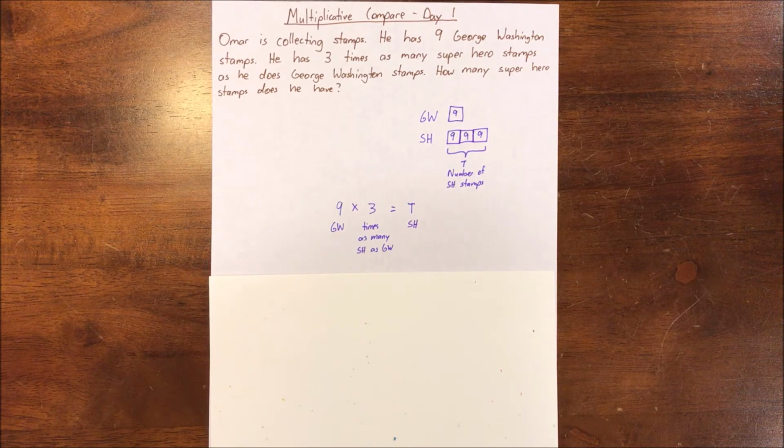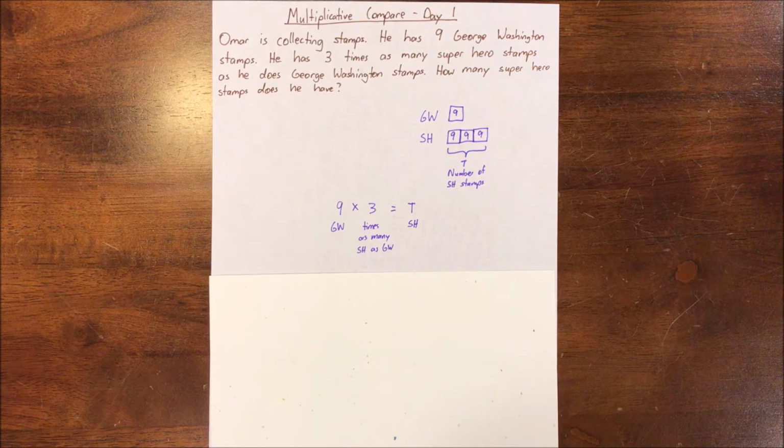So when we solve, are we going to end up with more George Washington stamps or more superhero stamps? How do you know? Say it out loud. Yeah, more superhero stamps.